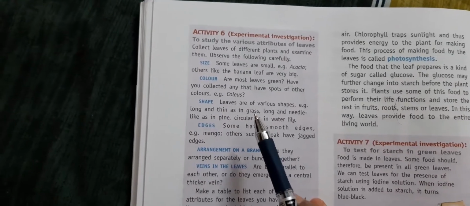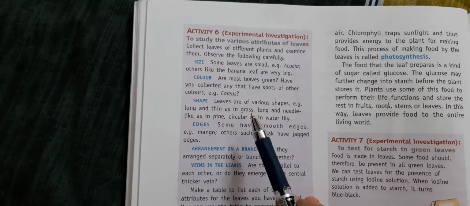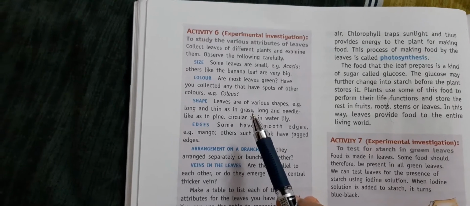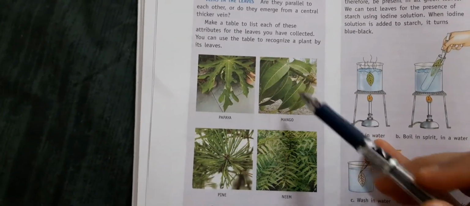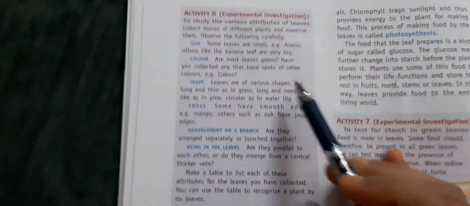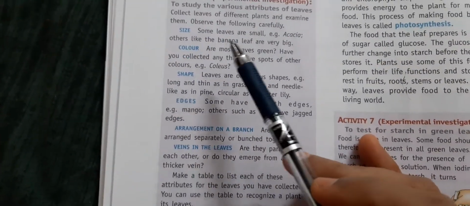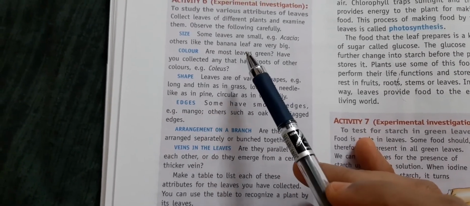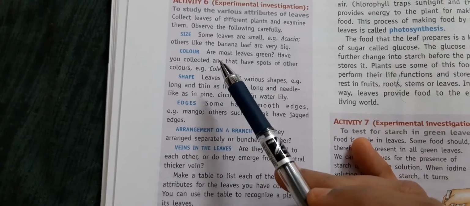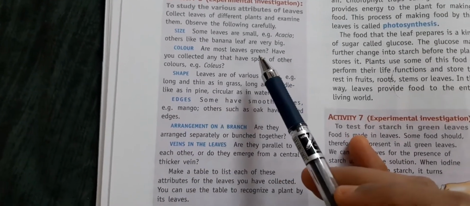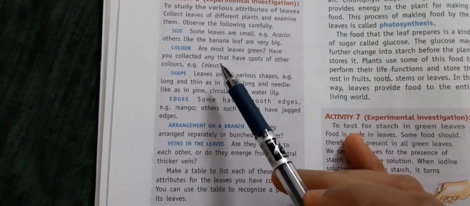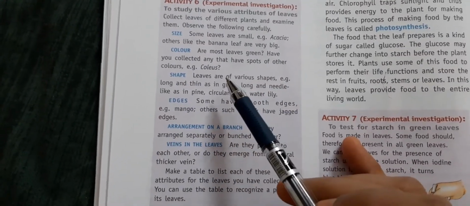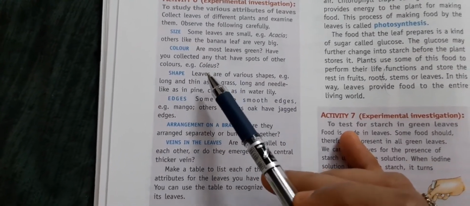Now we will study activity 6, in which we will study the various attributes or properties of leaves. If you collect different kinds of leaves, see here there are pictures of different kinds of leaf, and we study their properties. Size: some leaves are small and some are very big, like the banana leaf. Color: mostly leaves are green, but some have spots of other colors also, for example coleus.